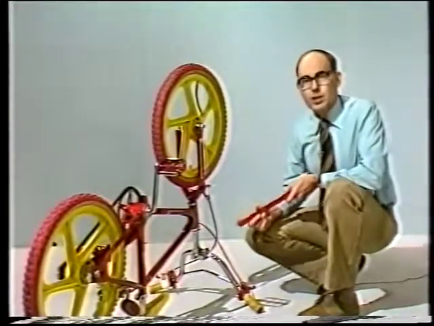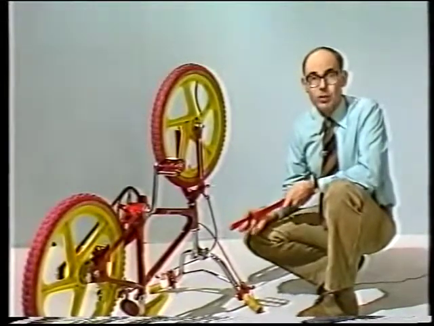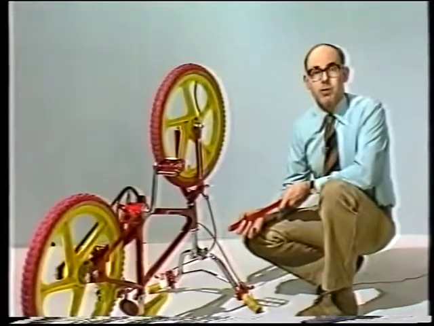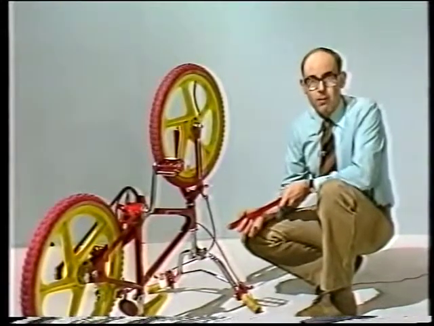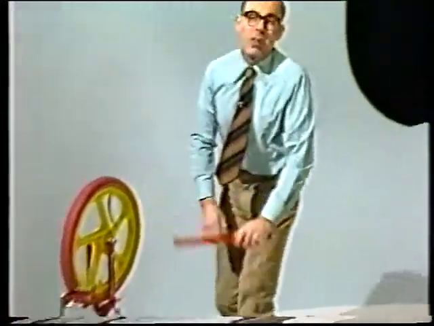This suggests that there's an intimate link between work and thermal energy, and as you know, the study of this link is the province of thermodynamics. The principles of thermodynamics underlie the operation of all practical machines.